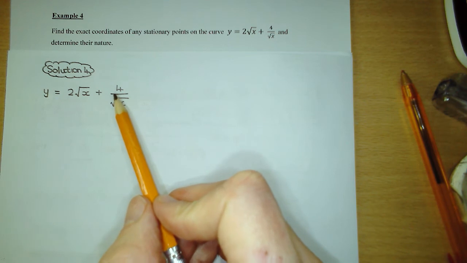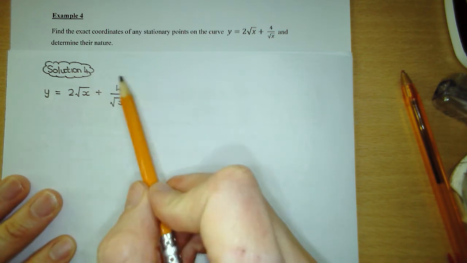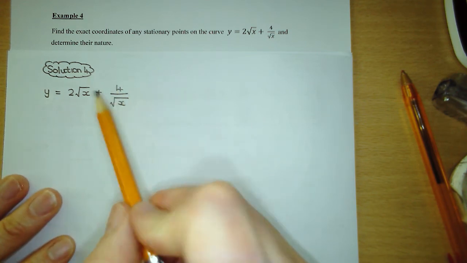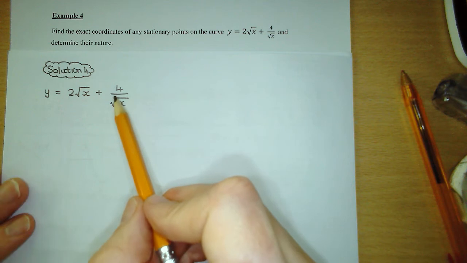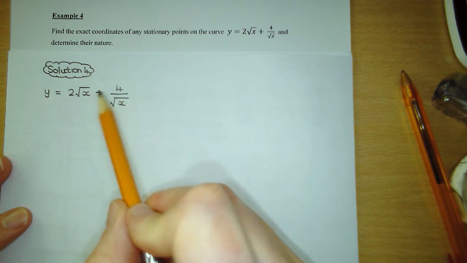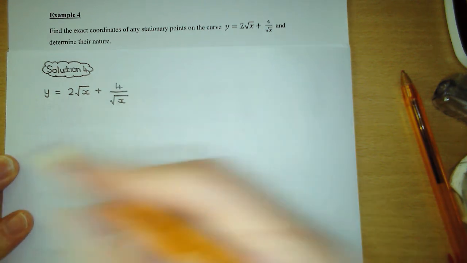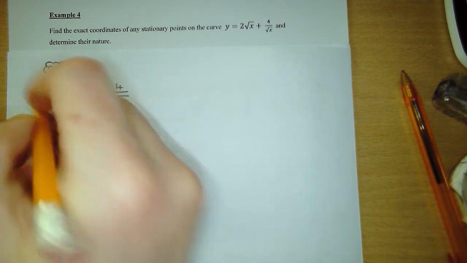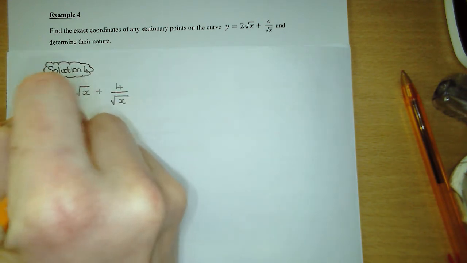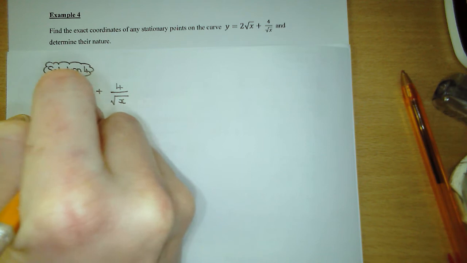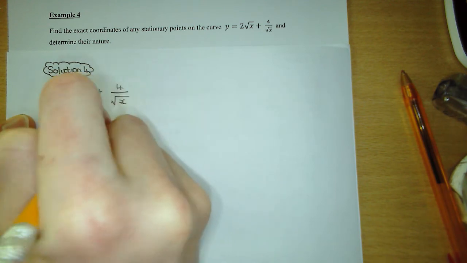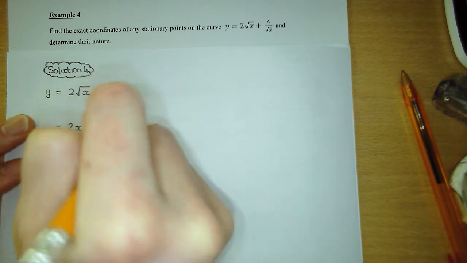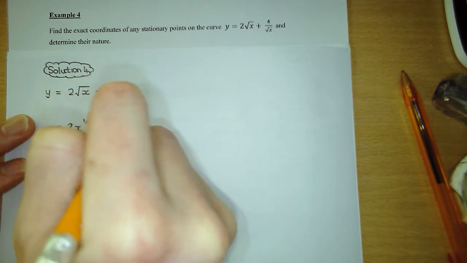Gradient means differentiate. We're going to have to differentiate at some stage, so we need to prepare the curve for differentiation. So we've got to get rid of roots and we've got to get x to the top line. So let's deal with those first. So we're going to have 2x to the power of a half, and then we're going to have plus 4 over x to the power of a half.